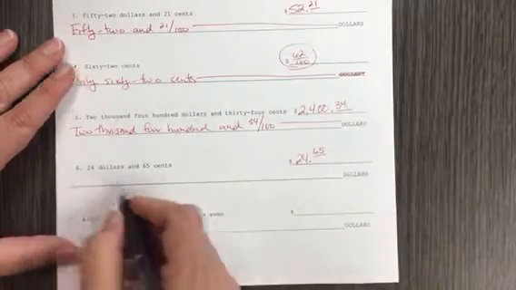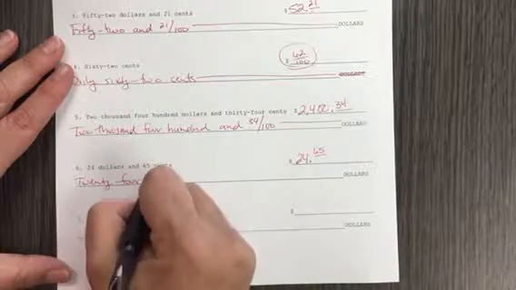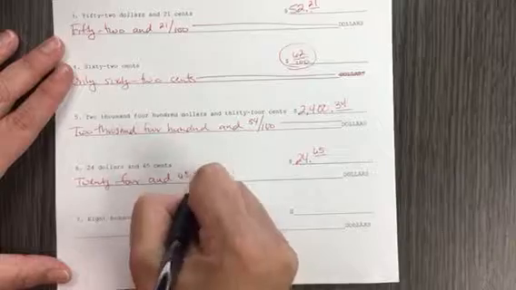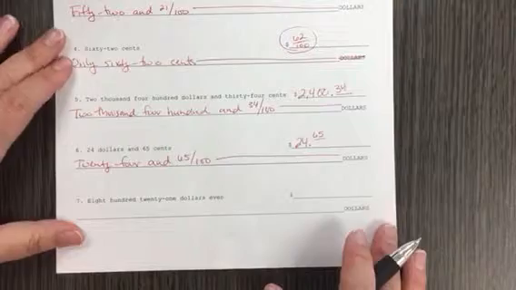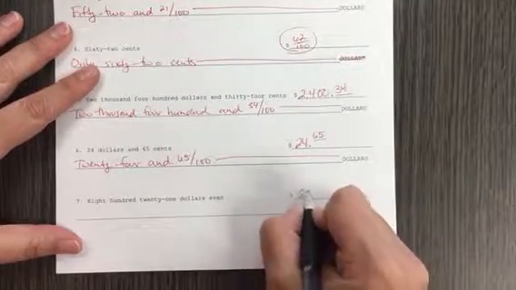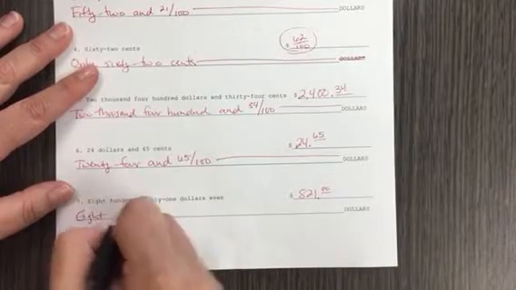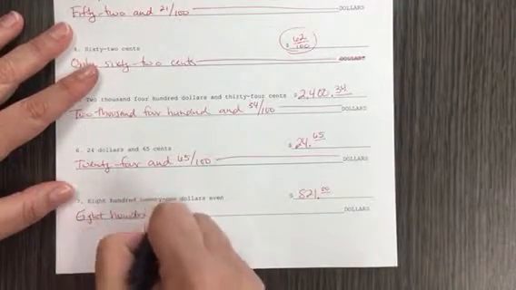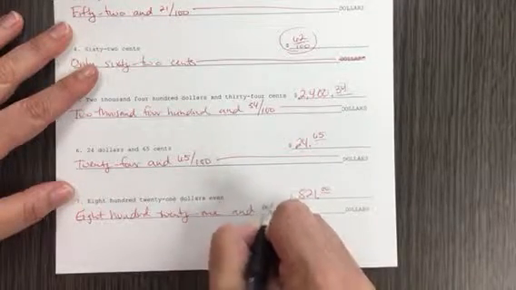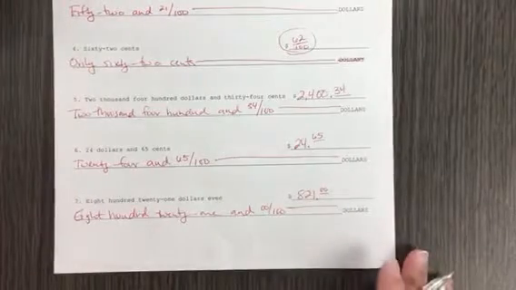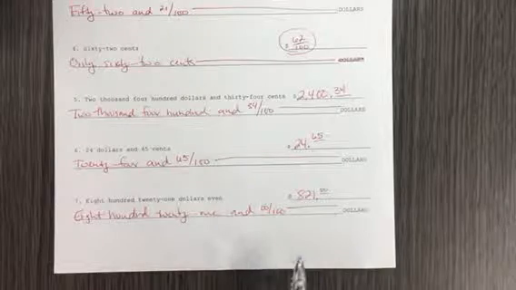$24.65 and number 6 here. So we're going to write it out, 24 and 65/100, draw our line. And then finally, number 7, $821 even. So we'll start to the left, 821 and 0/100, draw the line. The best thing to do is always just to reread it back to yourself and make sure it is the amount that you're needing.